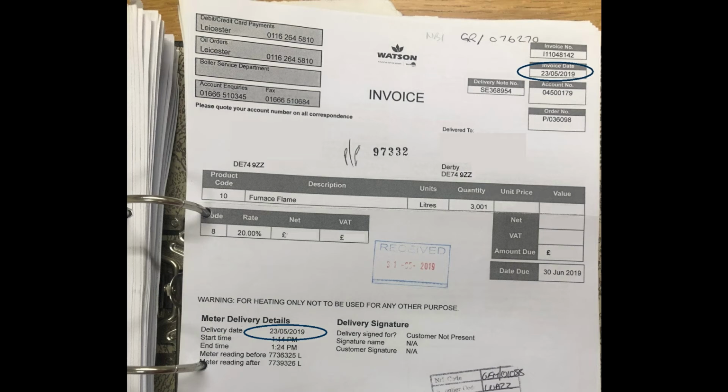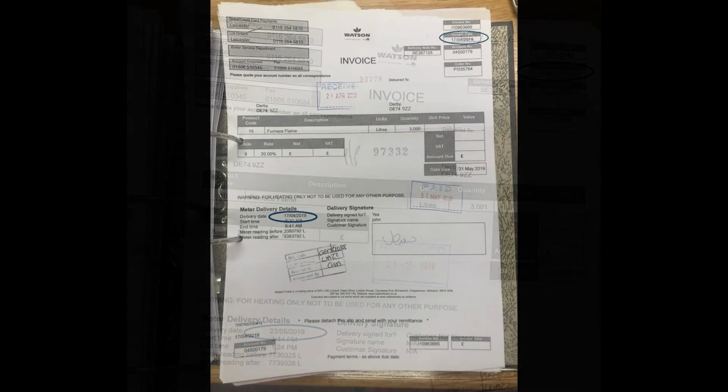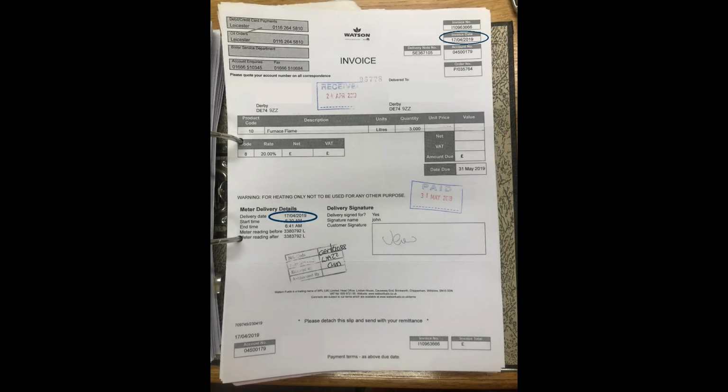Determining the from date is more complex. Heating oil is likely to be delivered more than once a month. In winter months, it is likely to be delivered several times in a single month. Therefore, it is very important to get hold of the previous invoice to the one you are entering. You use the delivery date shown on that previous invoice as the start date for the entry you are currently making. In this case, the previous invoice shows that the delivery was made on the 17th of April 2019.